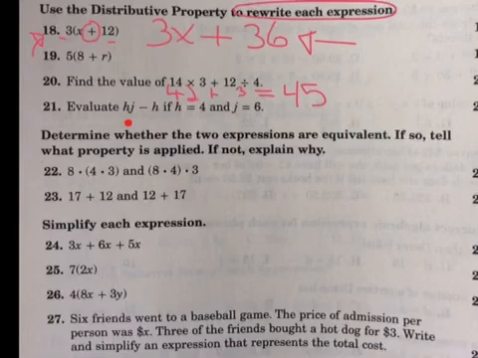Evaluate h times j minus h if h is 4 and j is 6. So let's just replace the variables. We have 4 and 6. 4 times 6 minus 4. 4 times 6 is 24 minus 4 equals 20.